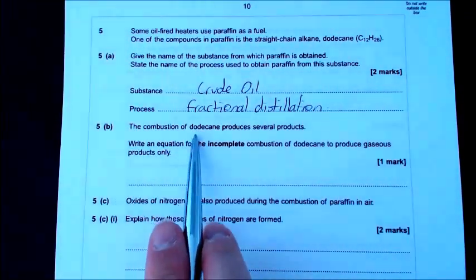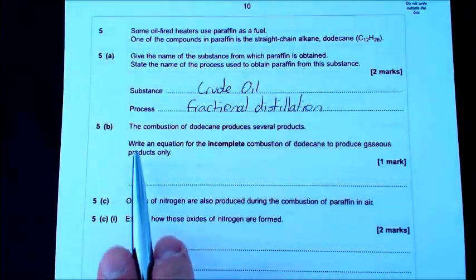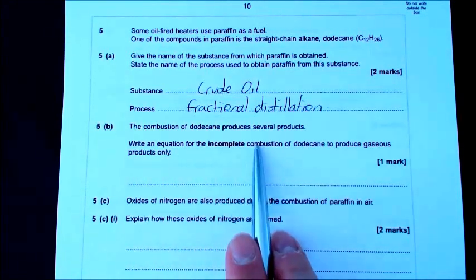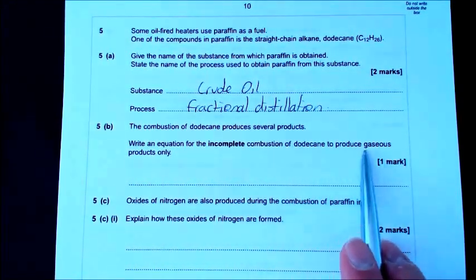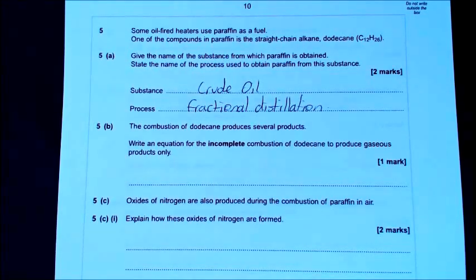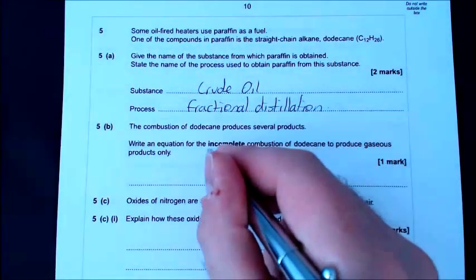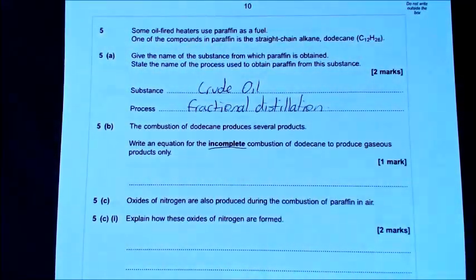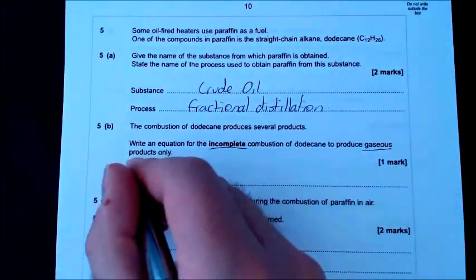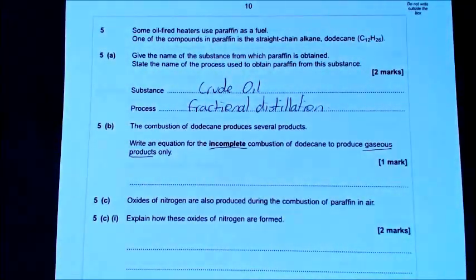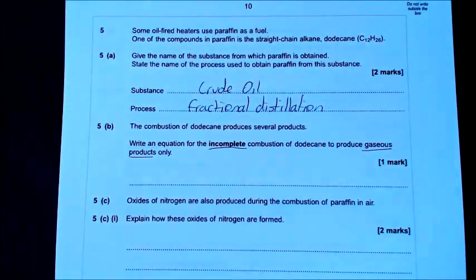The combustion of dodecane produces several products. Write an equation for the incomplete combustion of dodecane to produce gaseous products only. So this key word here, incomplete. And the other one as well is that it says gaseous products. Now there's 2 main products that you need to know for incomplete combustion. One of them is soot, which is just carbon, and the other one is carbon monoxide. Now, the only one that is gaseous out of them is carbon monoxide. So we need to write an equation that involves that.